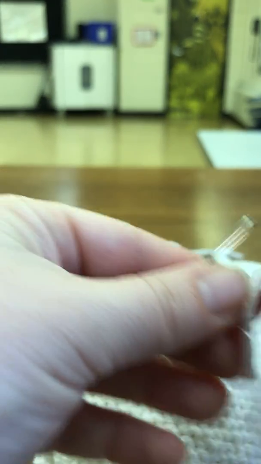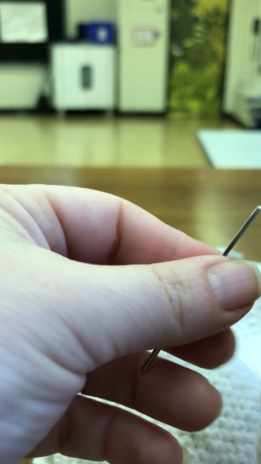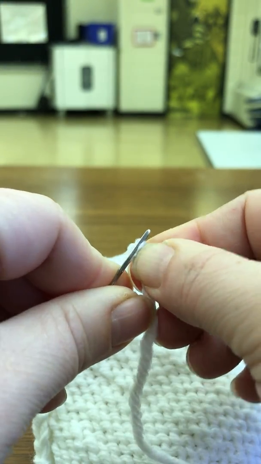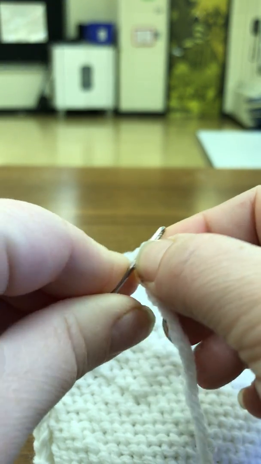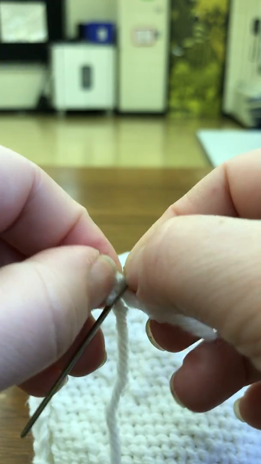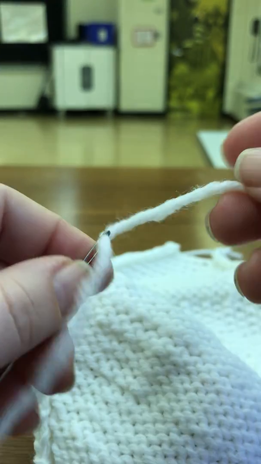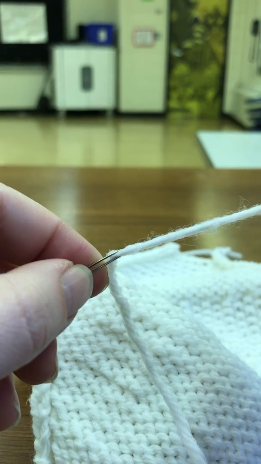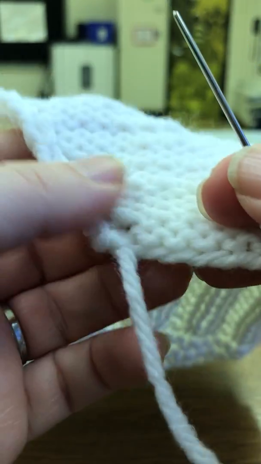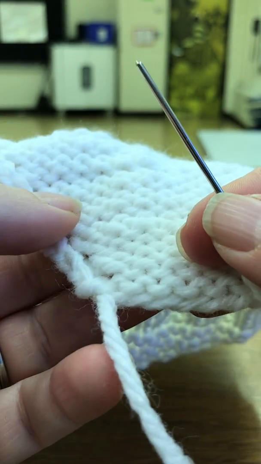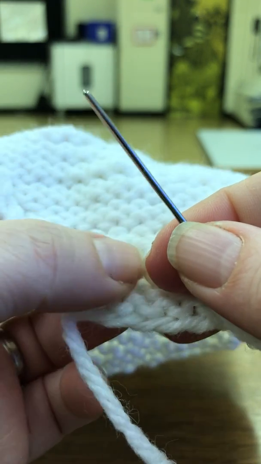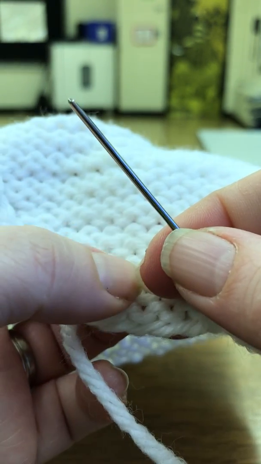And you're going to fold over your yarn and put that fold through the eye of the needle, and tug it on through. You don't have to tie any knots or anything. Then you're going to look at the wrong side of the fabric. So the wrong side, the side with all the bumps on stockinette.